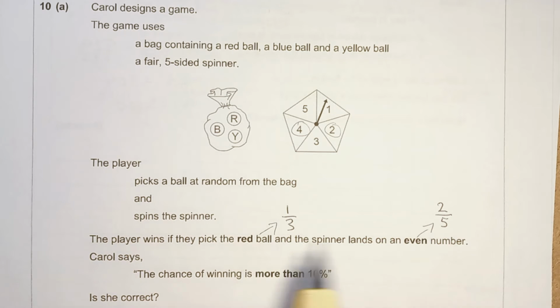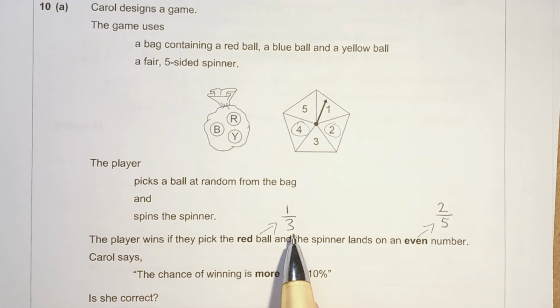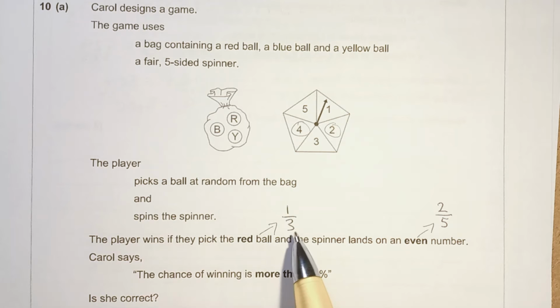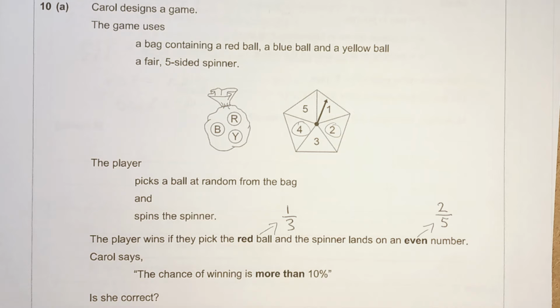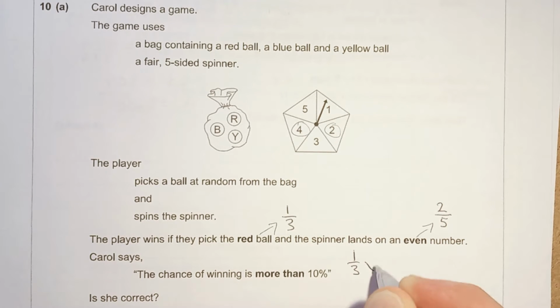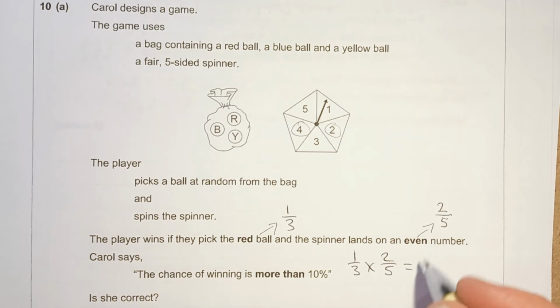If you're tempted to add them together, well, you can use logic to think, well, if the chance of getting just the ball right is 1/3, well, the chance of getting that right and something else right can't be more than that. If you are adding them together, your probability is increasing, and that can't be right. So we need to multiply them together. So we want 1/3 times 2/5. You can use your calculator, or 1 times 2 is 2. 3 times 5 is 15.